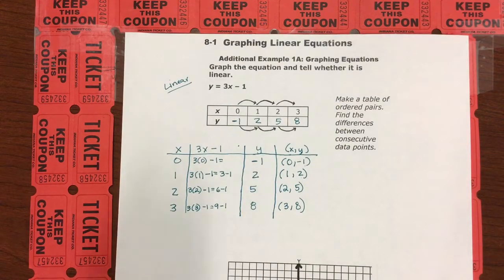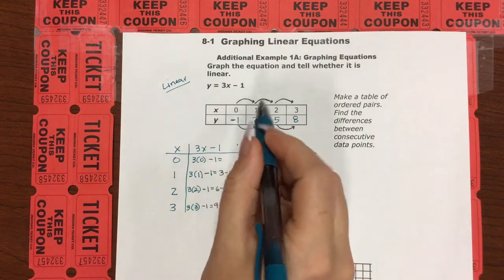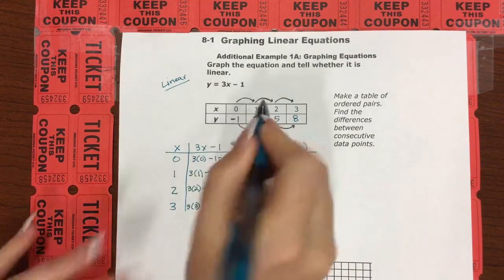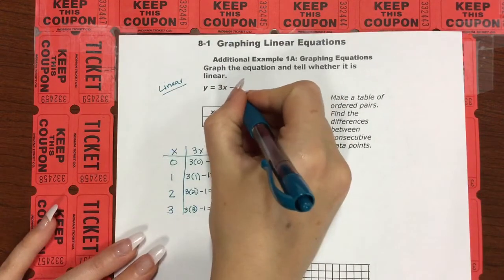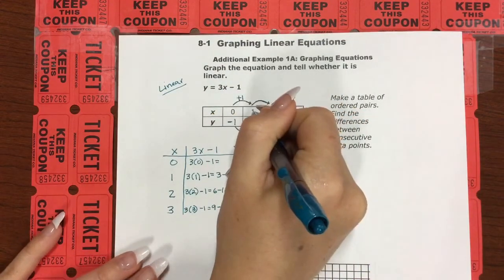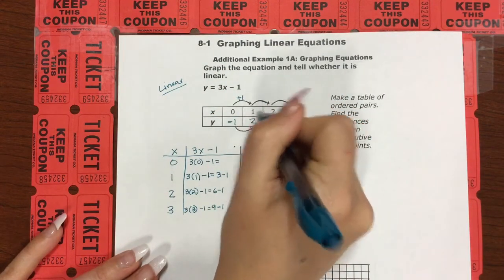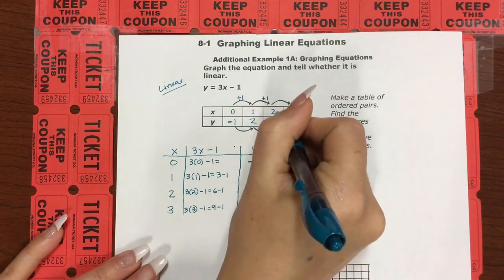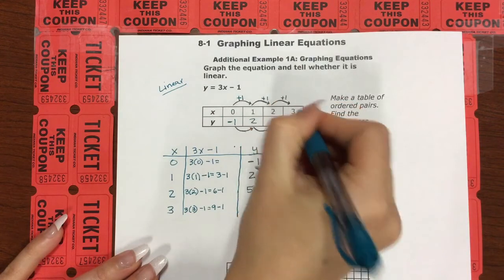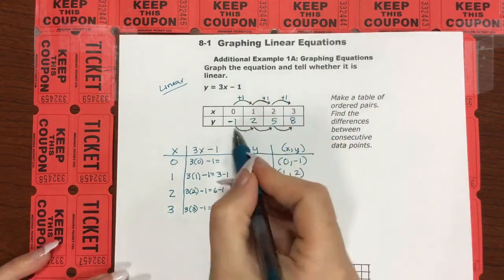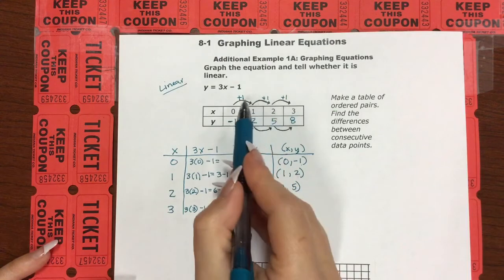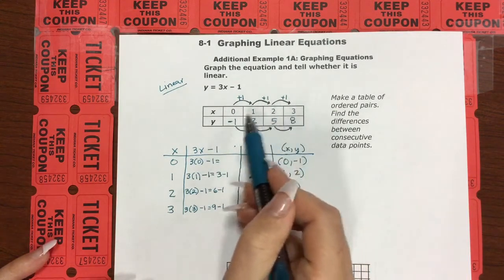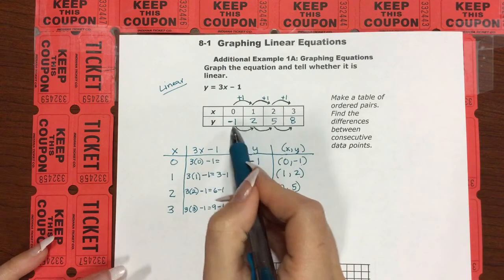Now I'm going to look at the relationship between the x values and see what's happening. Okay, so when we go from 0 to 1, what's happening? Well, it looks like we go 0 plus 1, and that's how we get 1. And then what happens when we go from 1 to 2? Well, we go 1 plus 1, and that's how we get to 2. And then 2 plus 1 is how we get to 3. Now let's see what's happening down here with the y's. This is nice because it looks like the constant change for the x values is 1 each time.